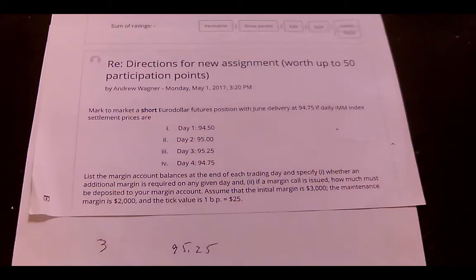Okay, in this question, we're marking to market a eurodollar futures contract, a short futures position. Short meaning that if the price goes up, we actually lose money, and if the price goes down, we gain money.